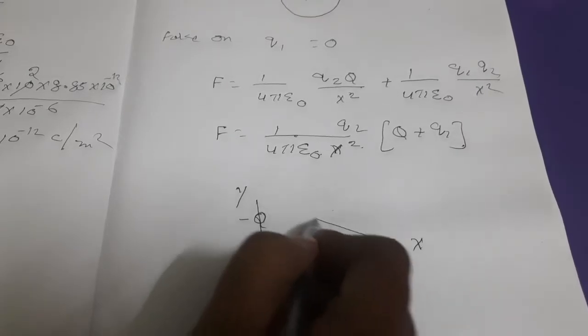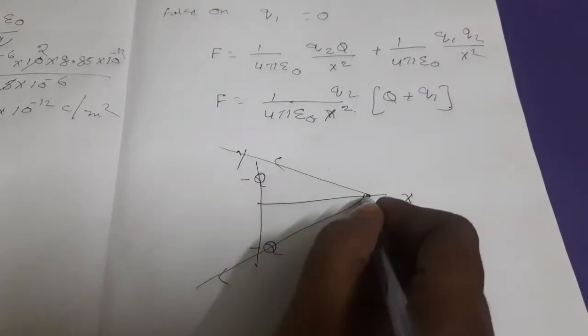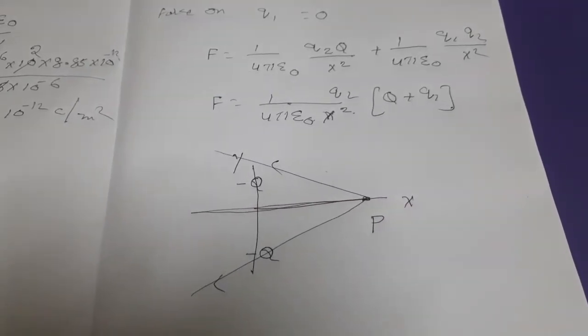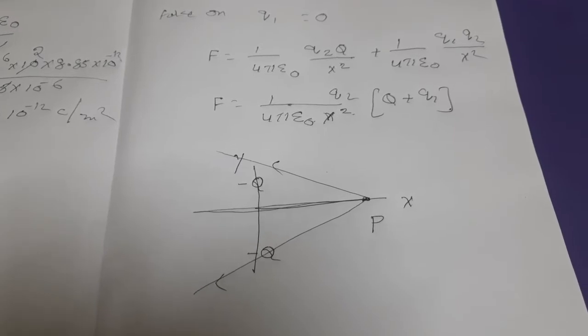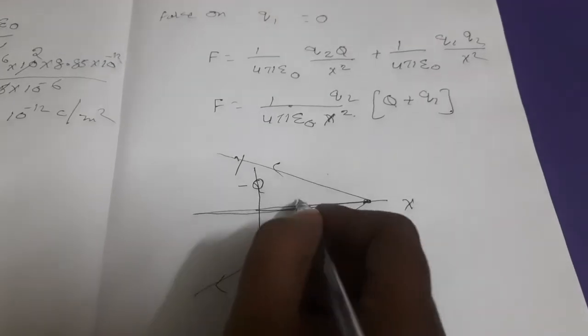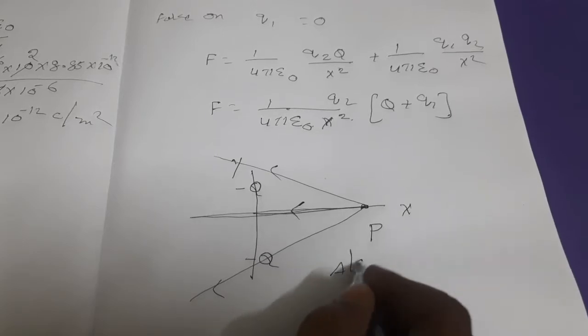And one more is like this. Just look at the arrow mark in both the cases. Then the resultant is acting like, this is like the parallelogram law of addition of vectors that you are taking. So in this case the resultant is how much? Along the negative x-axis. This is the resultant. Look at this arrow mark. This is along the negative x-axis.